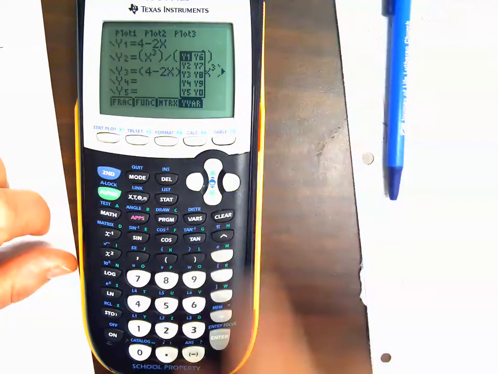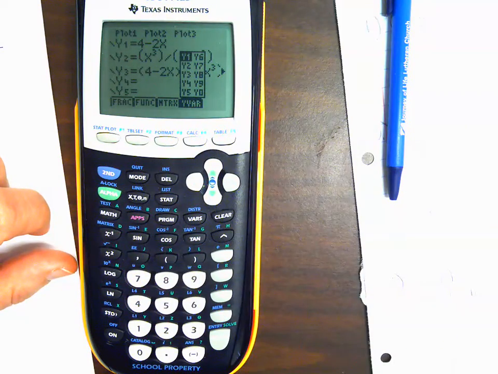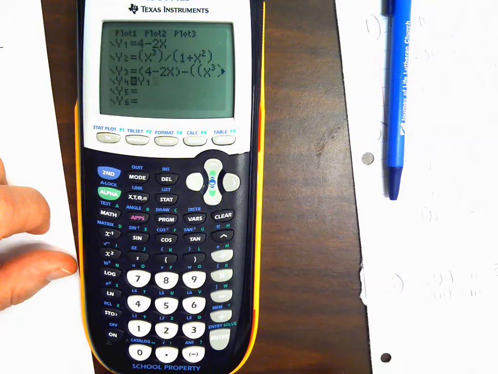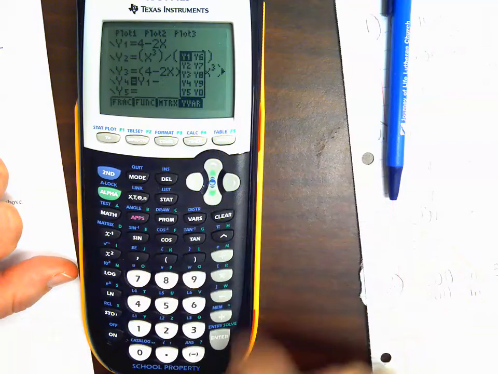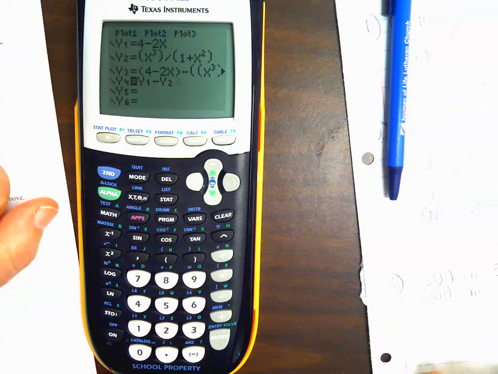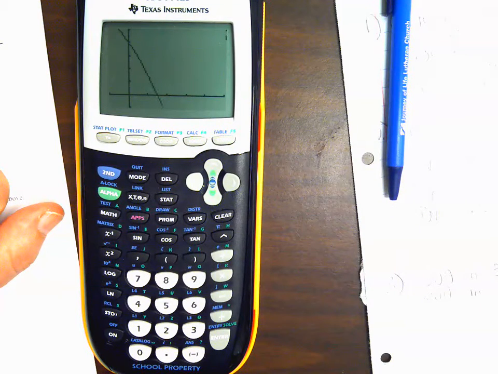Now I can pick one of these functions and build another function out of those functions. In this case, we need to subtract y2 from y1. So there's y1, enter, and there's y1, and I go minus, and then I go alpha, F4, y2, enter. And now I've got y2, and that's it. And guess what? Watch this graph. I got the same thing, right?